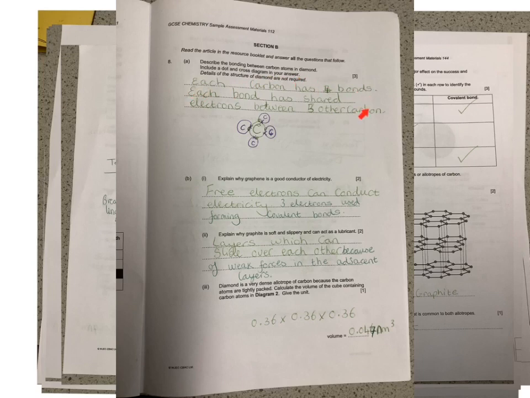Each carbon atom has 4 bonds. So each carbon has 4 free electrons and it bonds to 4 other carbon atoms. Unlike graphite, that only bonds to 3. Each carbon atom has a shared electron between the 3 other carbons. So as you can see here, they're bonding to another carbon, and this carries on and on and on.